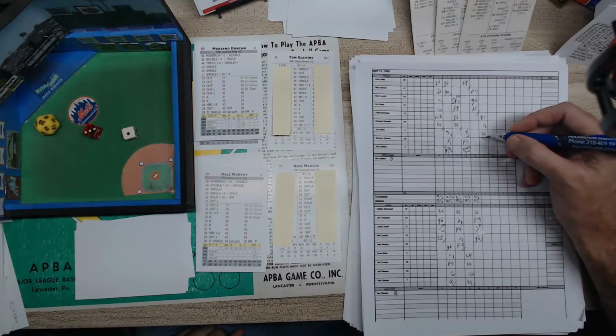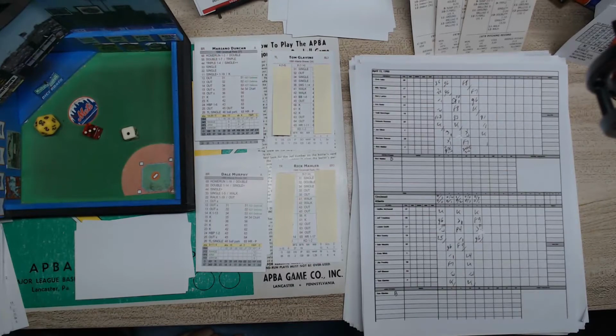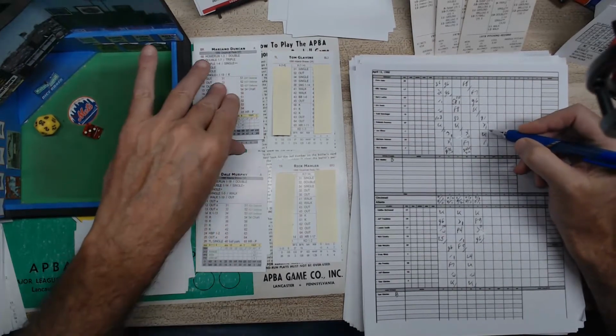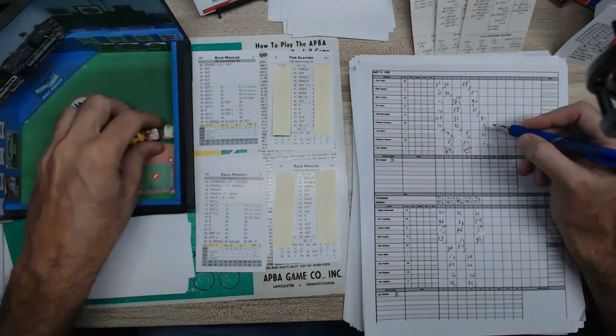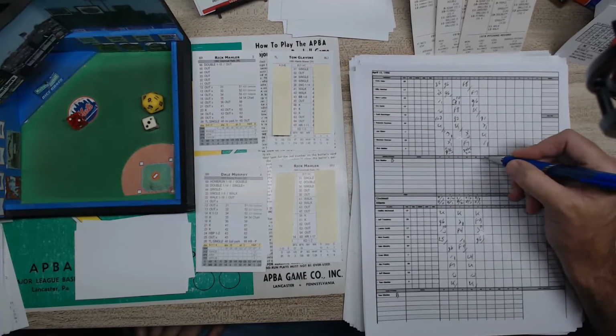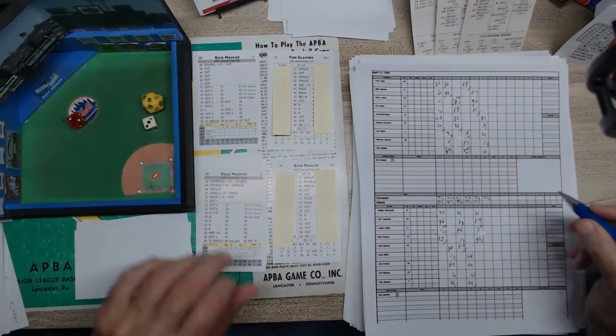And Mariano Duncan, 31, bounced up the middle and through for a base hit. Let's see if the runner will go to third on this. No, he holds up. Not going to risk it. And now it's Rick Mailer. And a 23 will be a strikeout. That'll end the inning. No runs, 2 hits, 2 left.